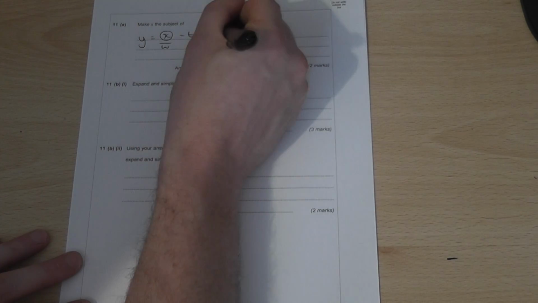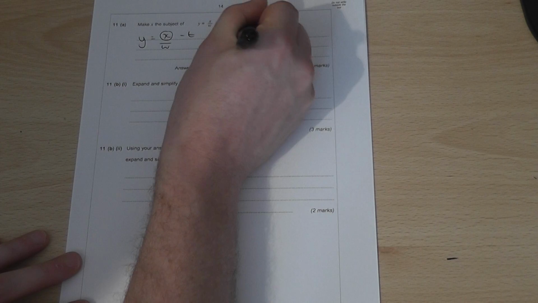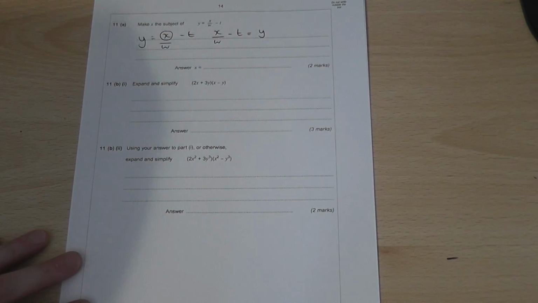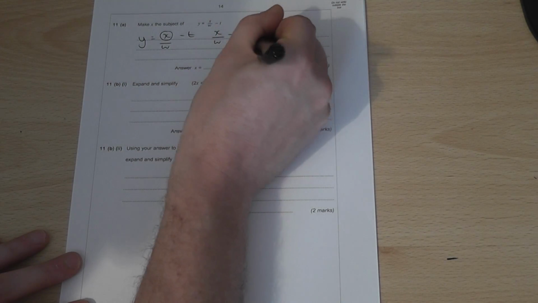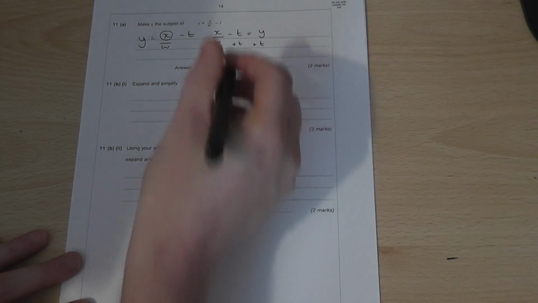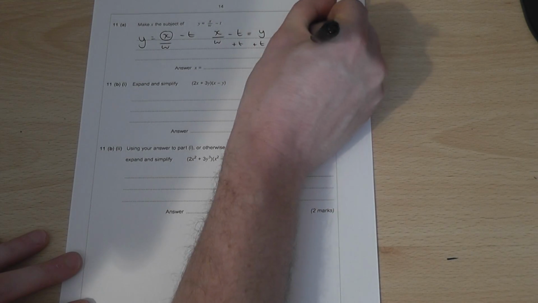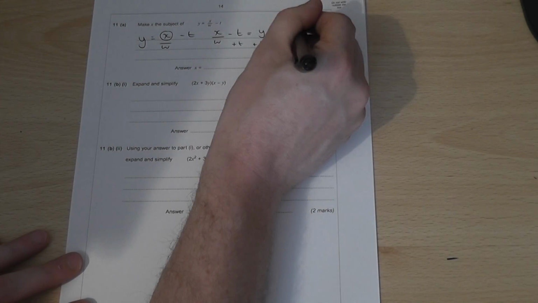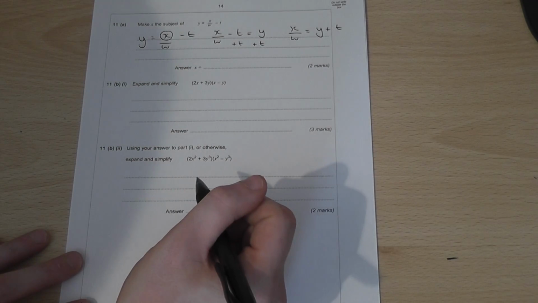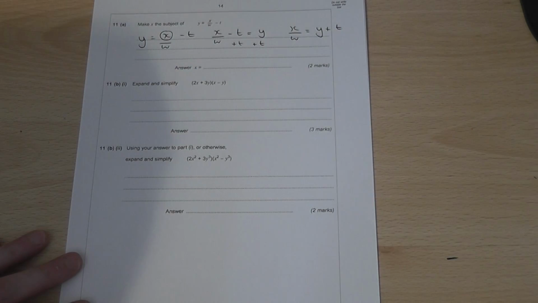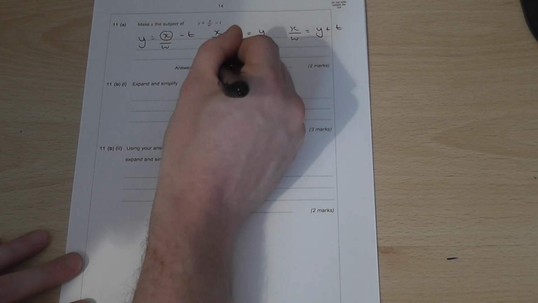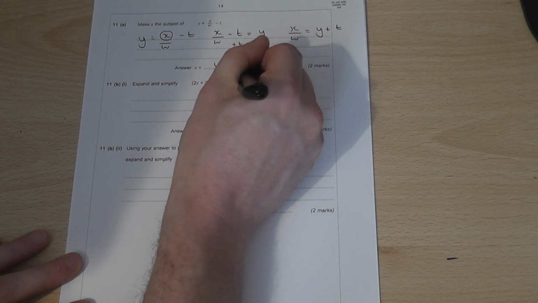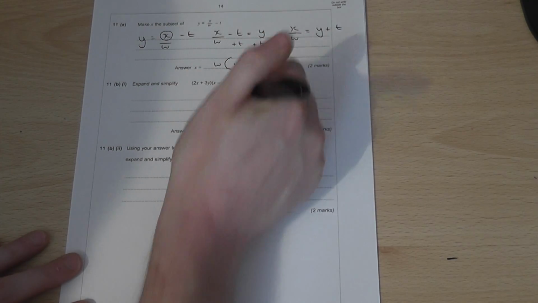I'll rewrite this as x over w minus t equals y. So I'm going to add t to both sides. So x over w equals y plus t. And then to get x by itself, I just have to times up by w. So x just equals w lots of y plus t.